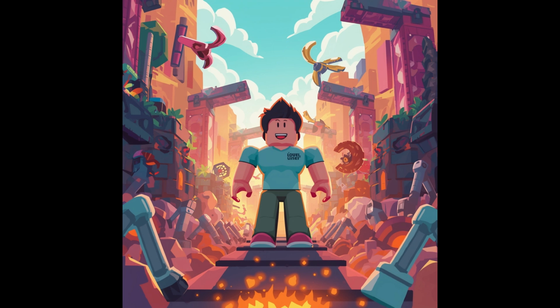Make buttons large enough to tap easily. Don't put important buttons in corners where thumbs can't reach. Test on mobile, either using the device emulator in Studio or on an actual phone. Assume players have smaller screens and touch controls. When you design mobile first, your game works everywhere. When you design desktop first, you might alienate the majority. Respect your players' devices and they'll respect your game.